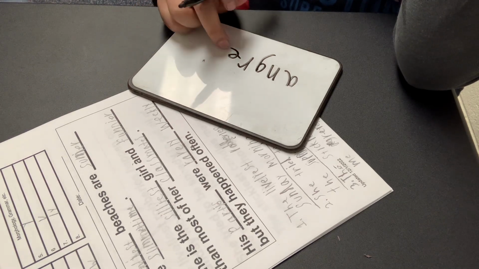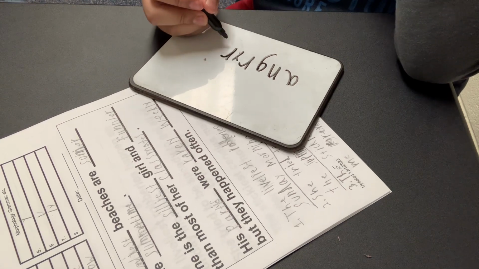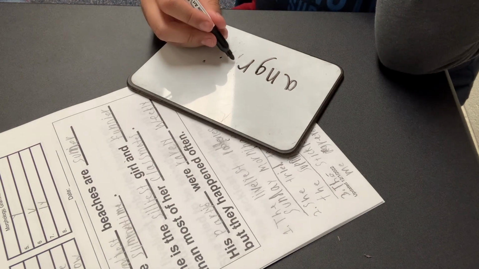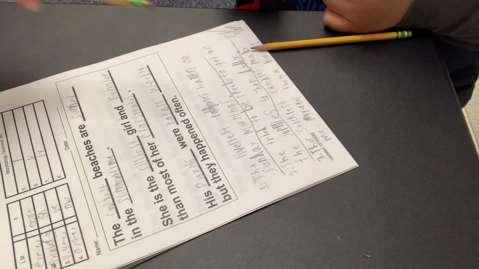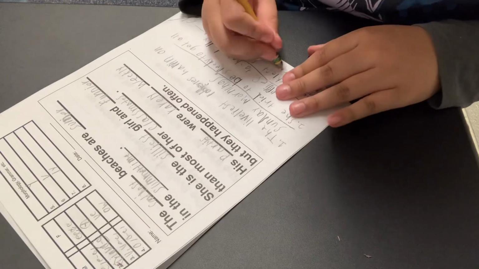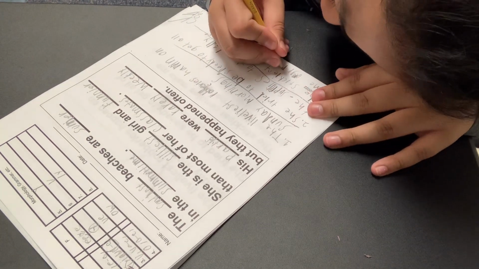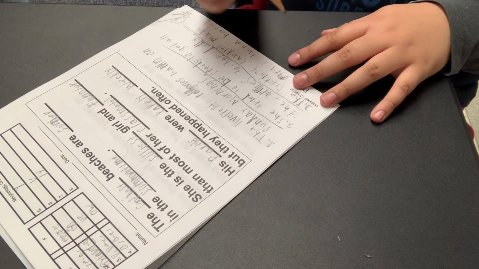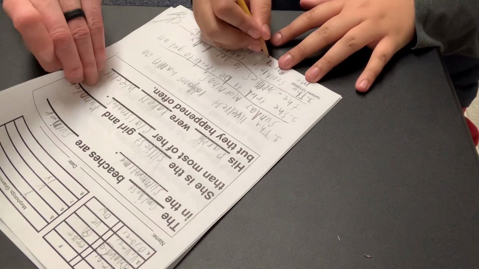Hold on now. Did we forget what makes that long E sound? Okay. And the word was angrier. What's our suffix to make it say angrier? Wait, so I have to change. All right, go ahead and fix your word. Wait, I need the R. Think about what your suffix was. Y. ER, right? Yeah. Okay.